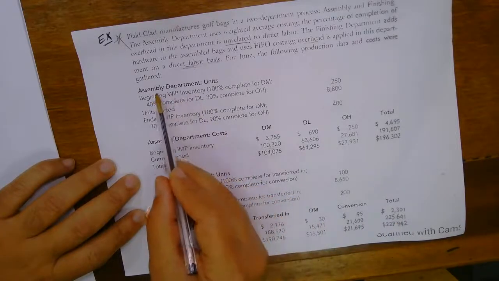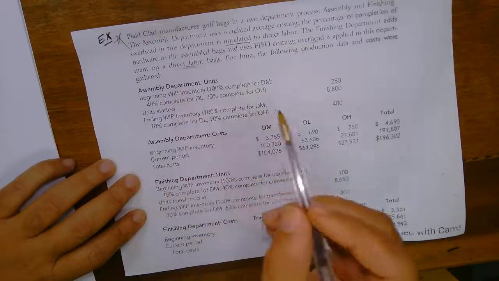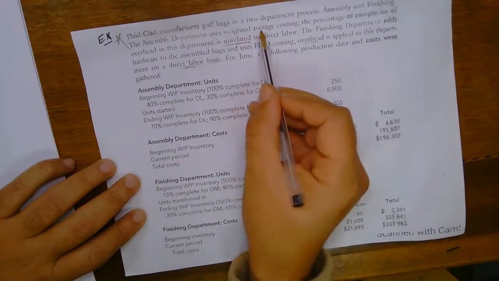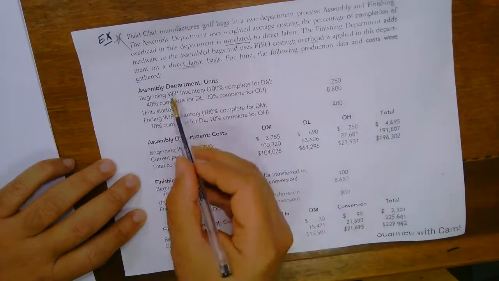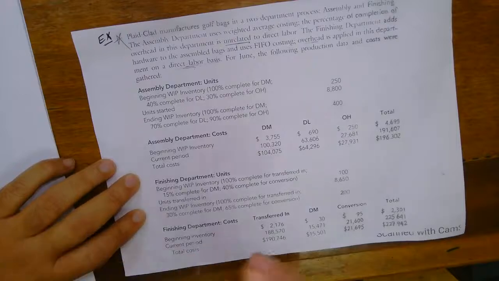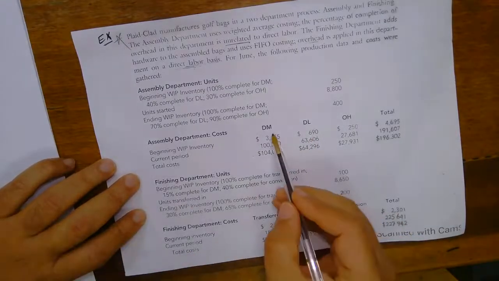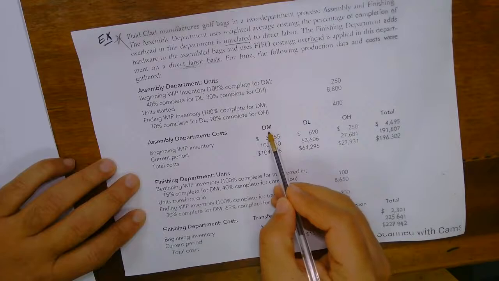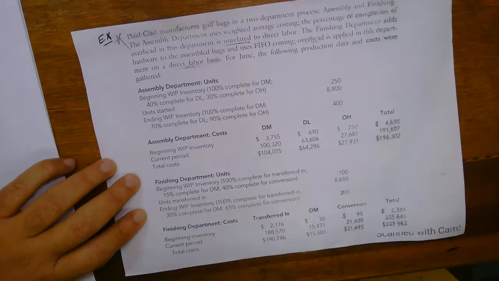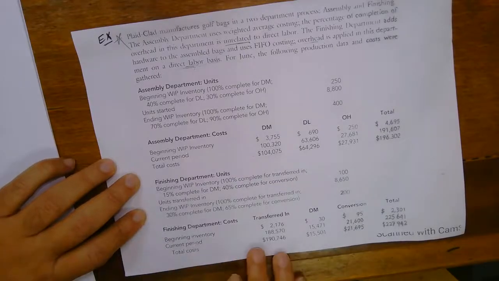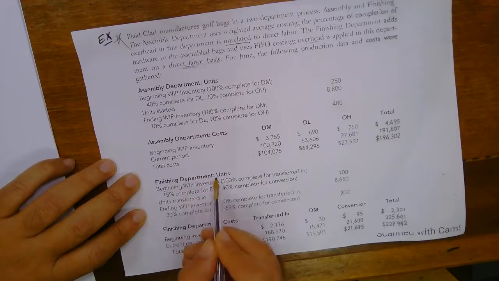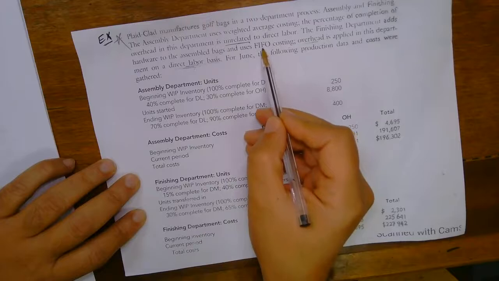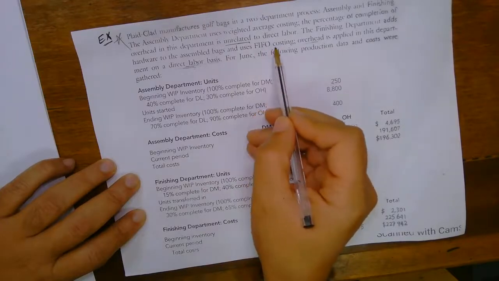We have note that assembly department used weighted average costing, and assembly department is the first department or the first process. So we have direct material cost, direct labor cost and overhead, three cost elements. The second department, finishing department, uses FIFO costing, first in, first out costing.